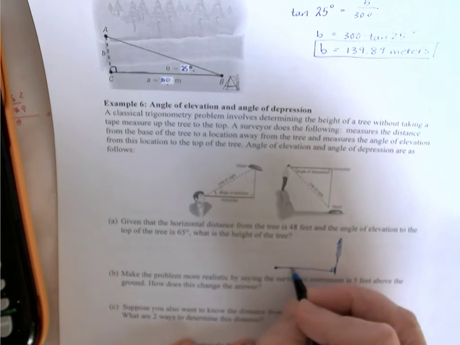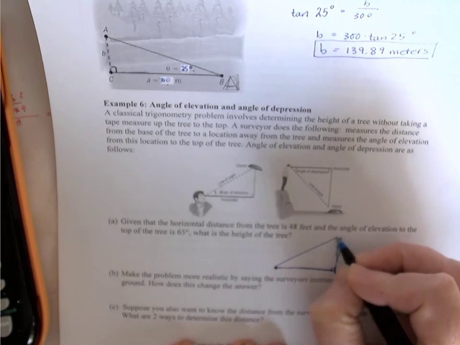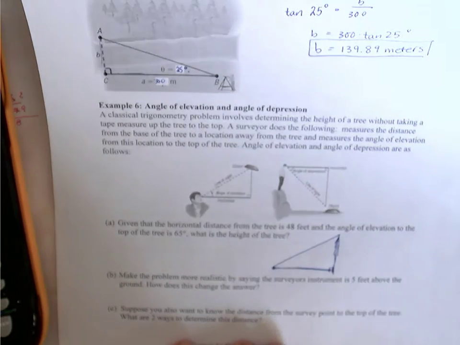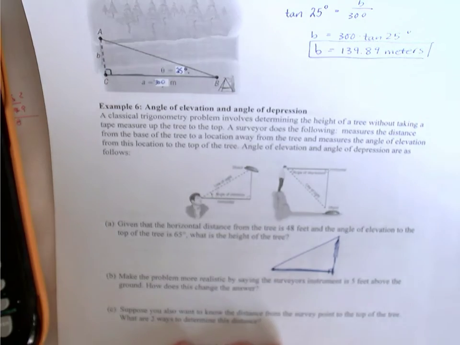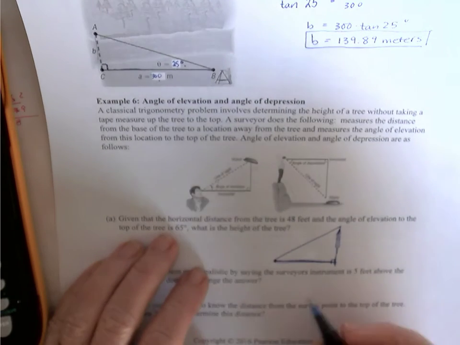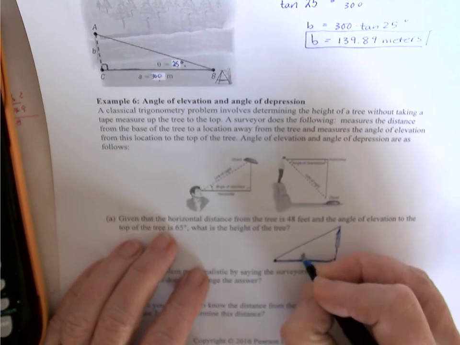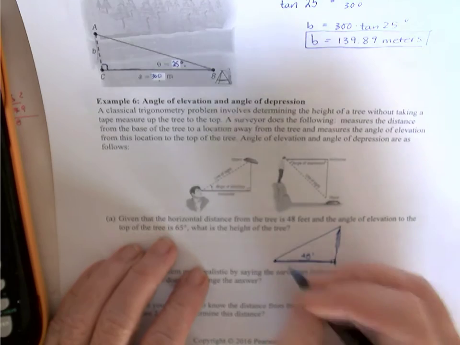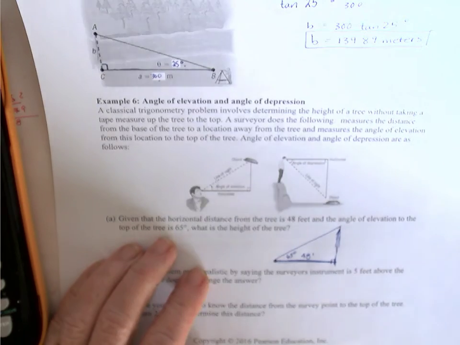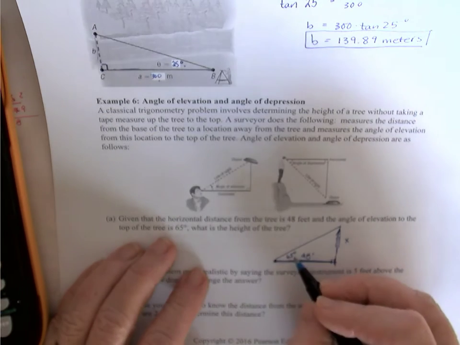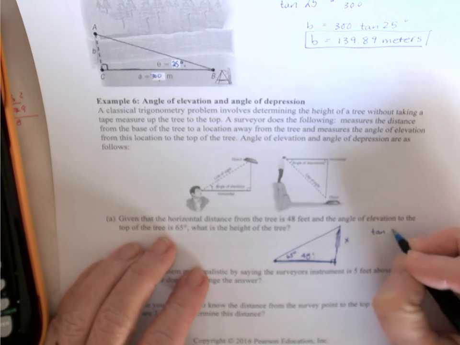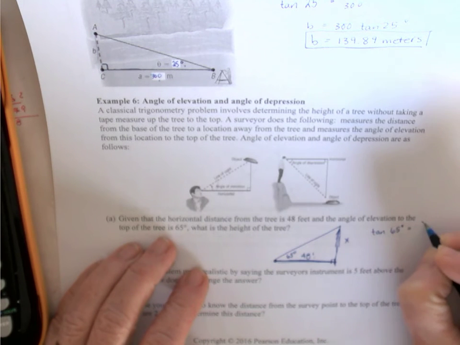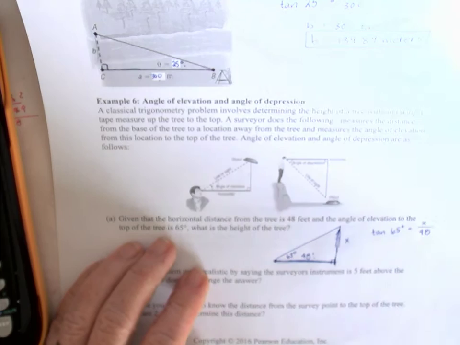So instead of looking straight ahead, the surveyor is going to look up at the top of the tree. This is the angle of elevation, an angle above the horizontal. So for part A, we are given that the horizontal distance from the tree is 48 feet, and the angle of elevation is 65 degrees, and we are looking for the height of the tree. So once again, we have an angle, we have the opposite, we have the adjacent, that's tangent, so I'm just going to write tangent of 65 is the opposite over 48.